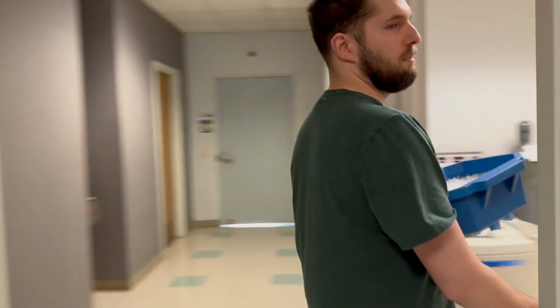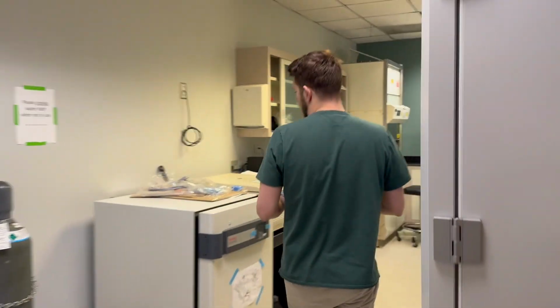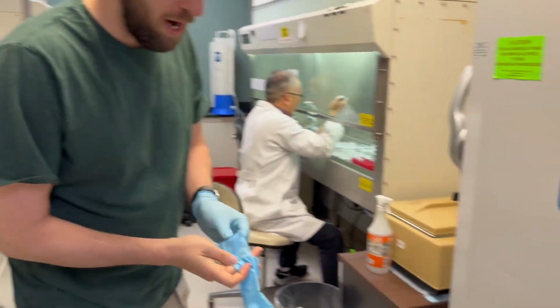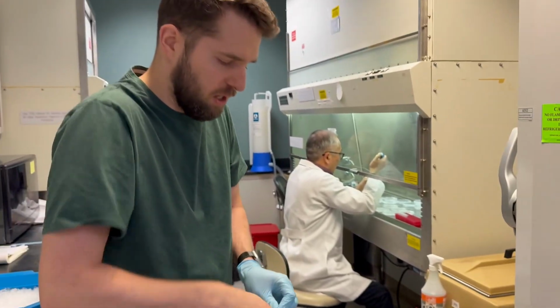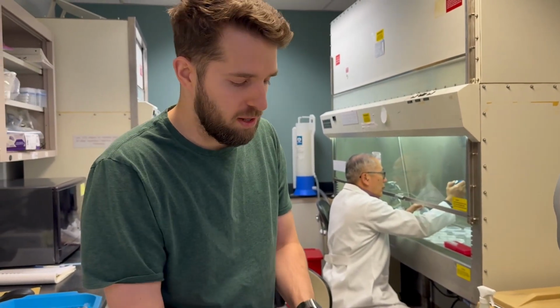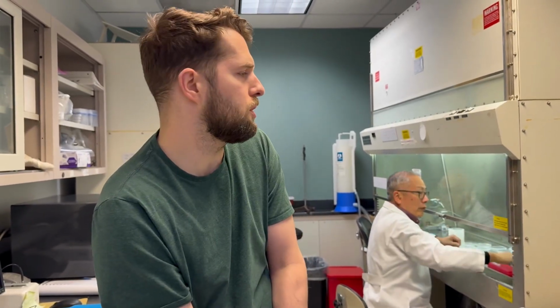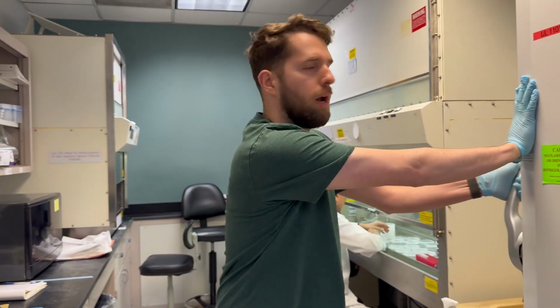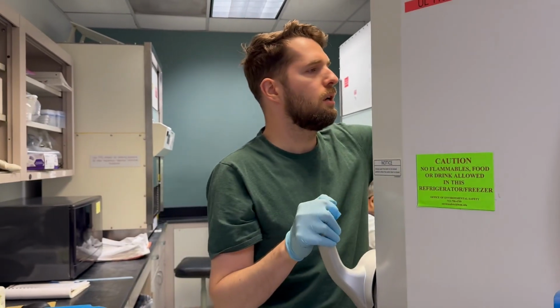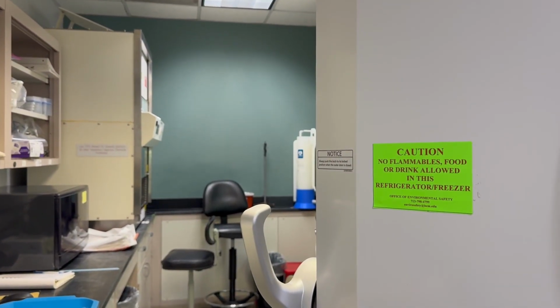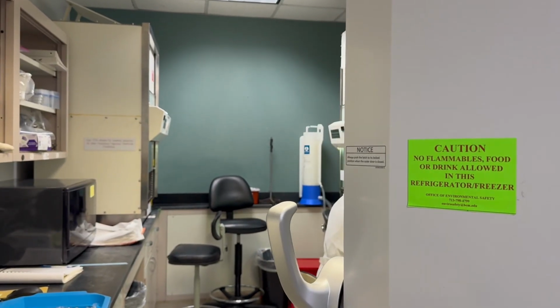So we have some stock solutions that are already prepared. We had weighed out these flavonoids, they come as a crystalline powder, and we had created 0.1 mg per mL solutions or something like that. And then we had aliquoted them, so that when we get to this stage, it's much easier.